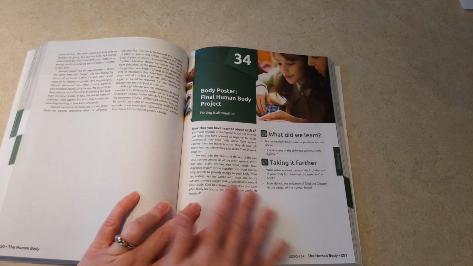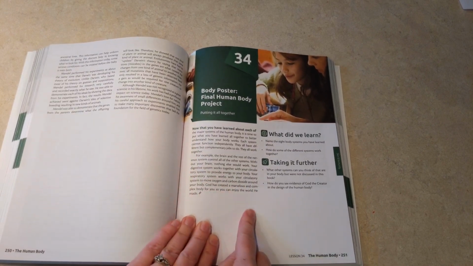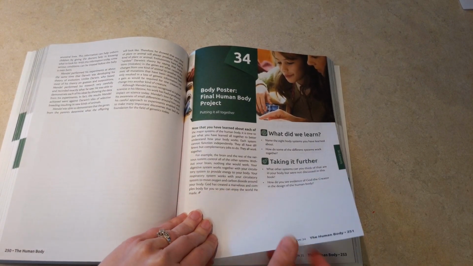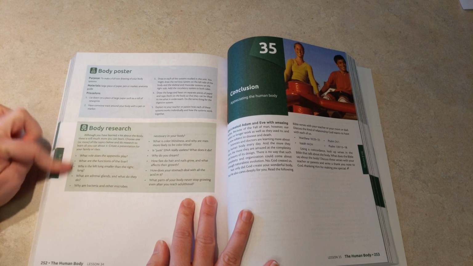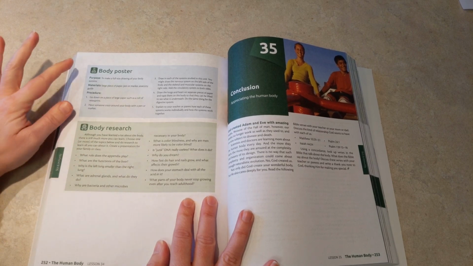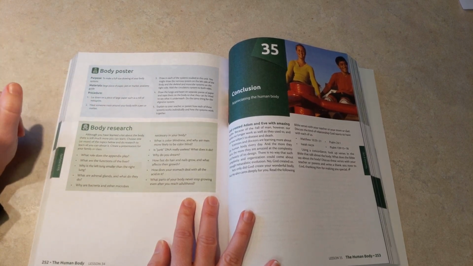Let's take a look at this final project here for the human body. It's a human body poster, and there are some directions here, but take a look. There's plenty of direction back here for your blue box kids and your green box kids, and they will have separate things that they're doing.